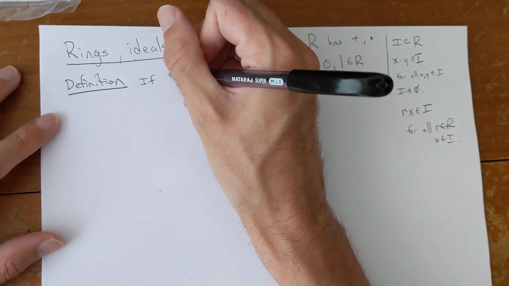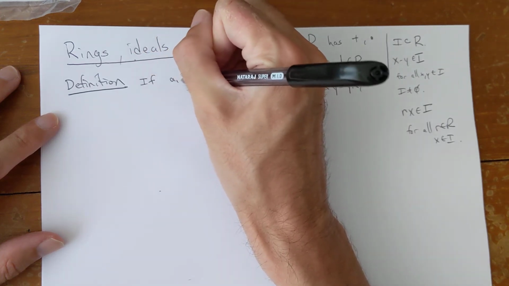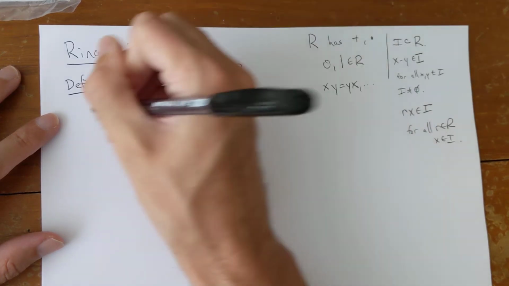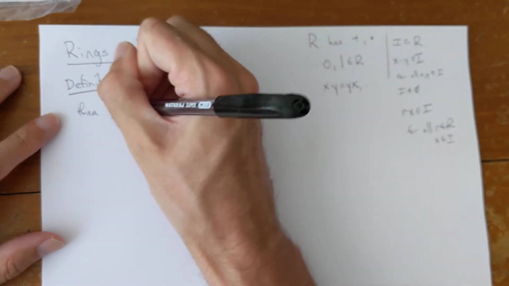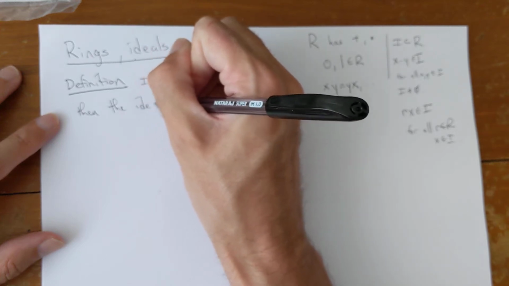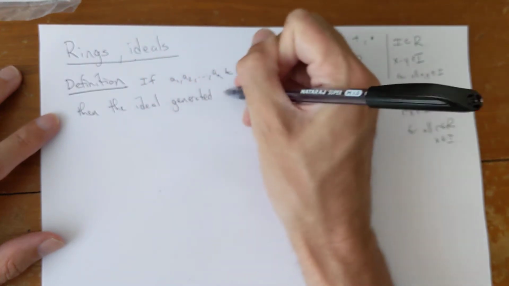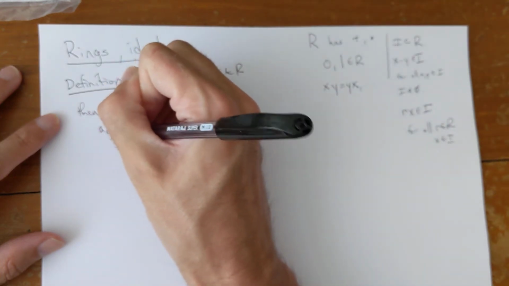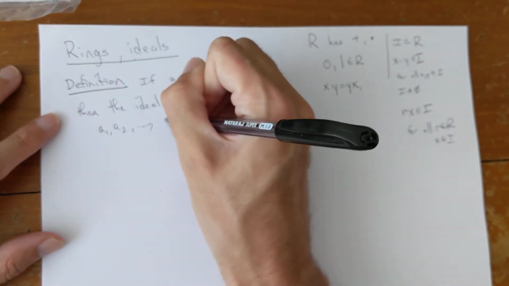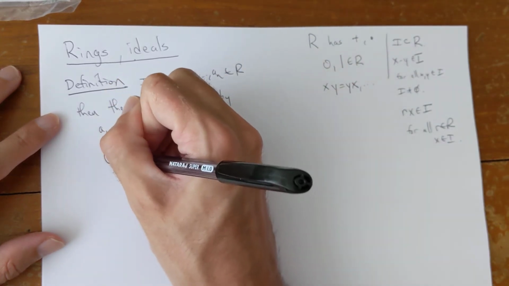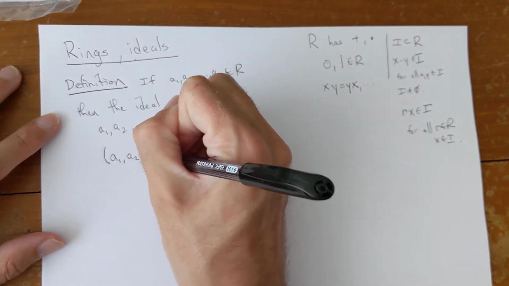Okay, so first of all, if a1, a2, up to an are elements of the ring, then the ideal generated by the ai's, we just put round brackets.